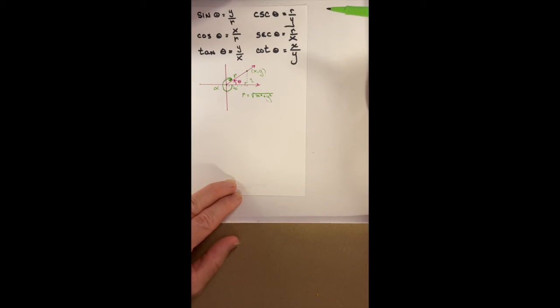Let's talk for a minute about how you go about using this. What's really important for you to know is that as you go through this semester and next semester, the method I'm about to show you for figuring out the trig functions for a specific angle based on a point on its terminal side is going to come up again and again.